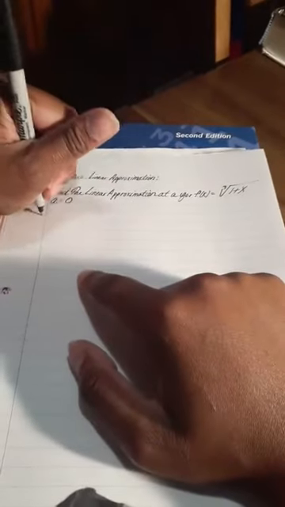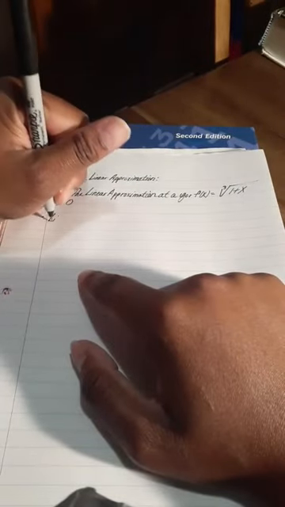So remember, you can find the linear approximation for a function of two variables just as well as you can do it for a function of one variable. So it's very easy to do. You just have to remember the formula. So for linear approximation, let me write it down.